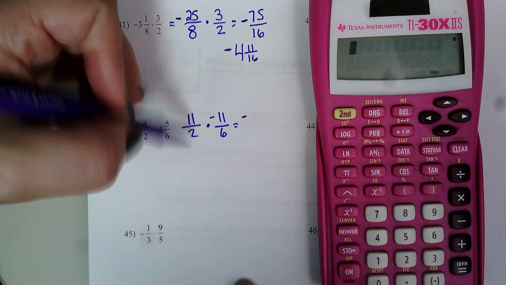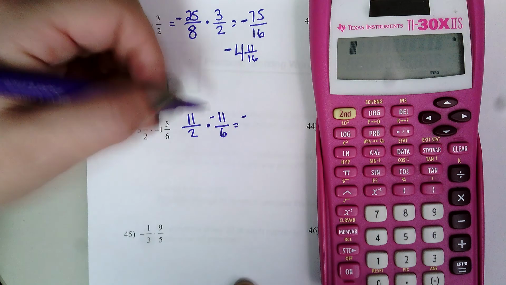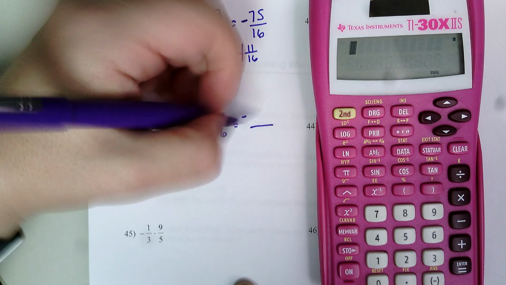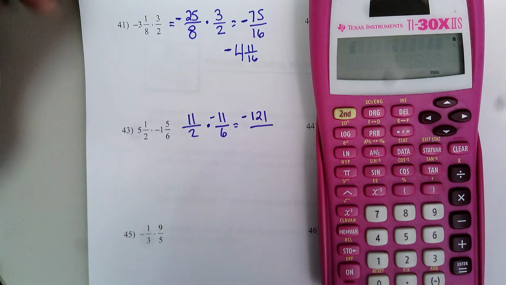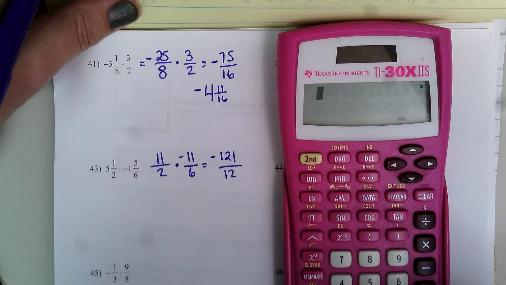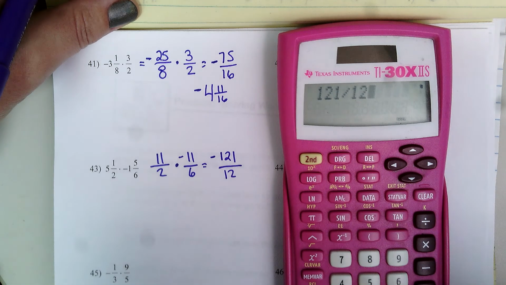Okay, so I have 11 halves times 11/6. Now I can put this in the calculator, or I can multiply straight across the top, straight across the bottom. 11 times 11 is 121, and 2 times 6 is 12. Now, I can say 121 divided by 12.